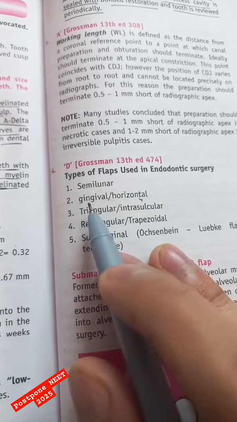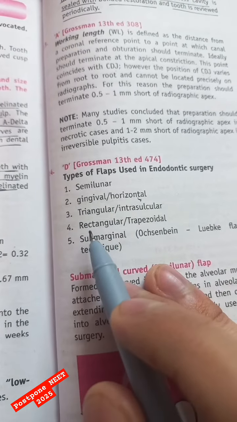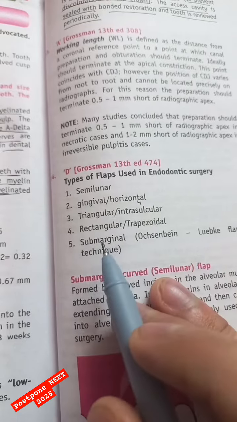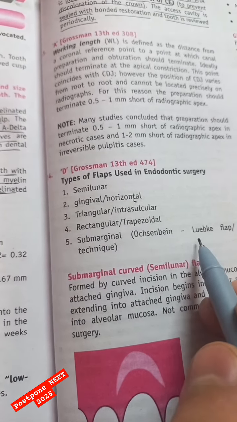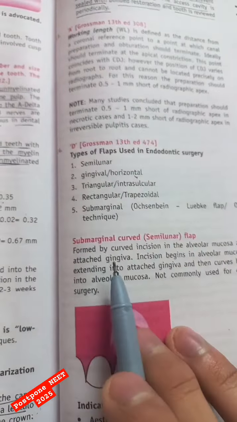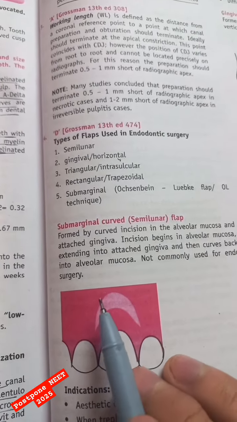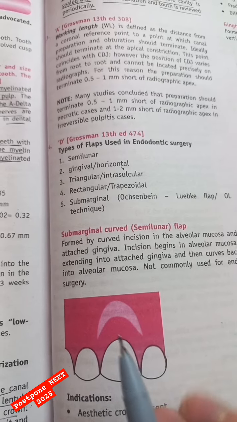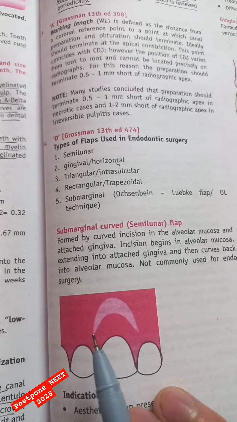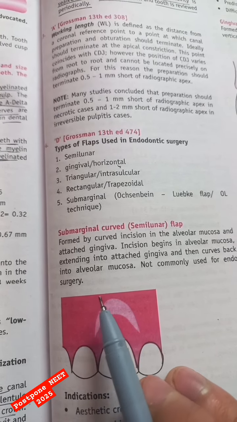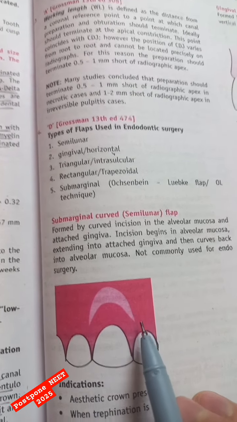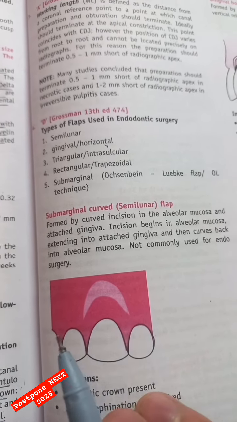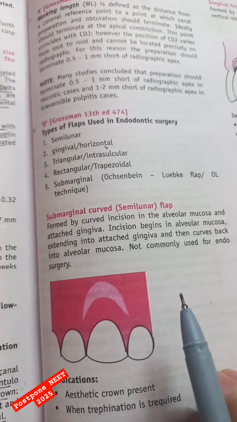First is the semilunar flap, gingival and horizontal, triangular intrasulcular, rectangular, trapezoidal, or submarginal, which is also known as ocean bean Lubeck flap technique. Now, the semilunar flap is a curved incision we are giving in the alveolar mucosa and the attached gingiva, where the incision begins in the alveolar mucosa, extending into the attached gingiva, and then curves back into the alveolar mucosa. It is not commonly used for endodontic surgery.